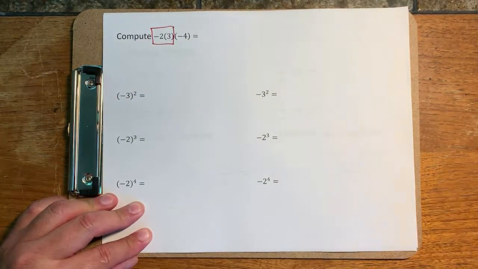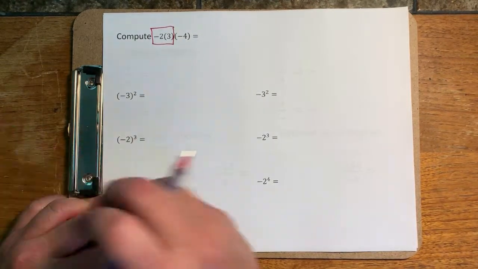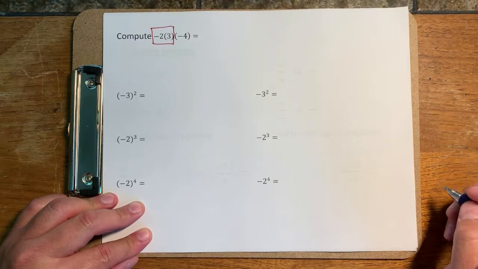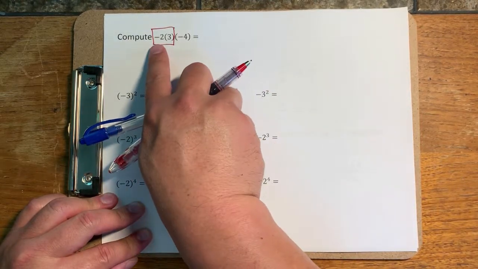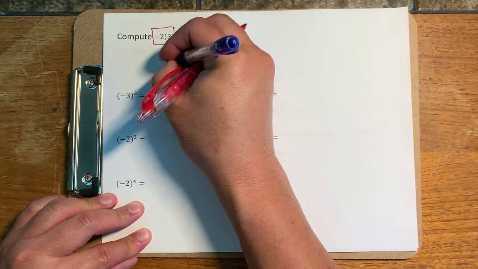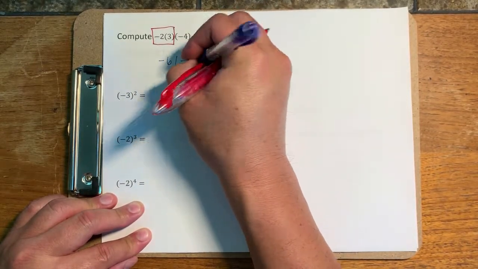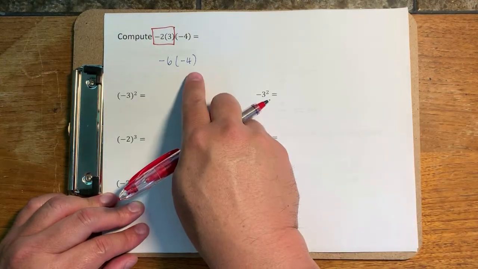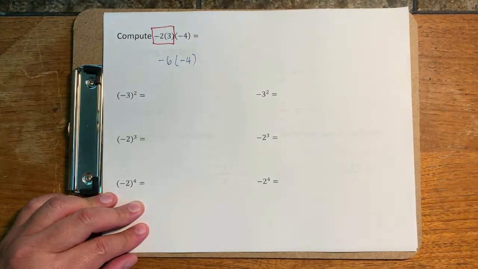In this case, I'm just going to go left to right. But because everything is separated by multiplication, you can do them in whatever order is easiest. So a negative 2 times a positive 3 is a negative 6, and then we'll bring down everything else. A negative number times a negative number is a positive number.